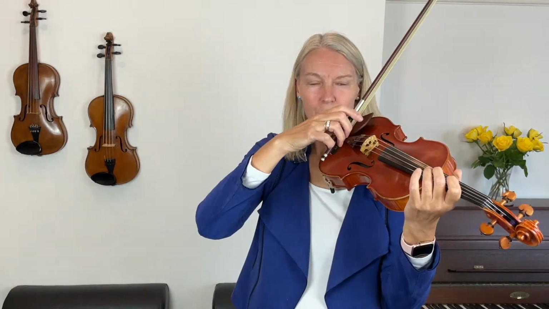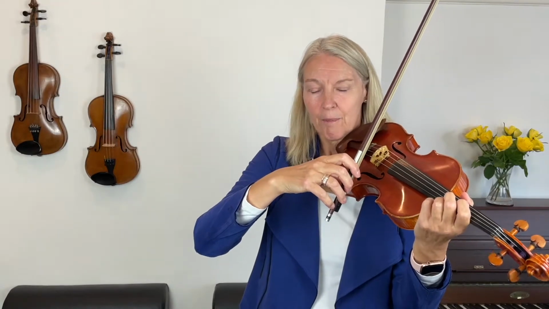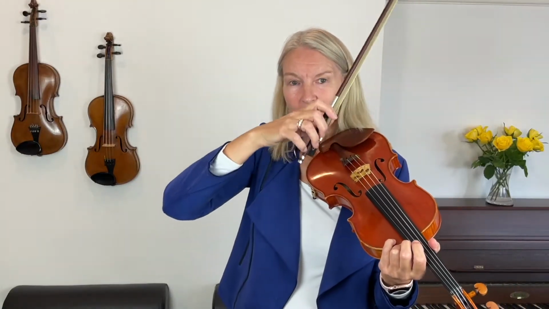Now look. Can you see that? So I'm just flicking my fingers like that, and that makes my bow change. And that is a much smaller movement compared with when I change the bows with my elbow, with my upper arm, you see. This is going to be much more likely to be jerky than that. It's much more smooth, you see.